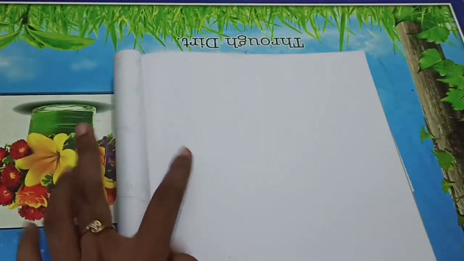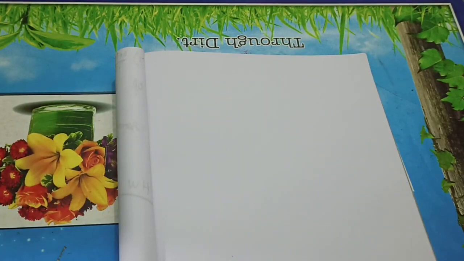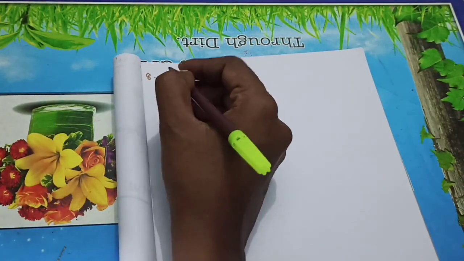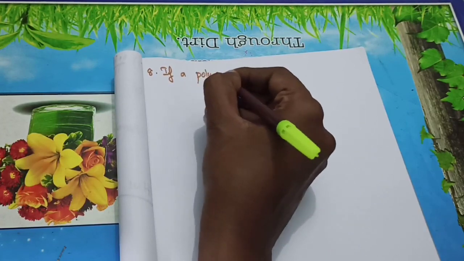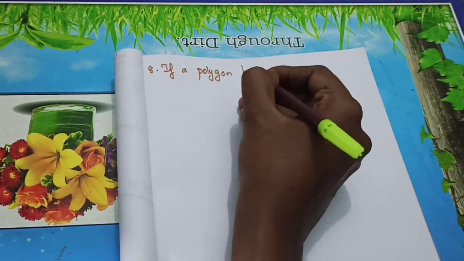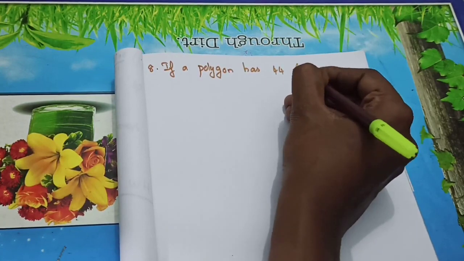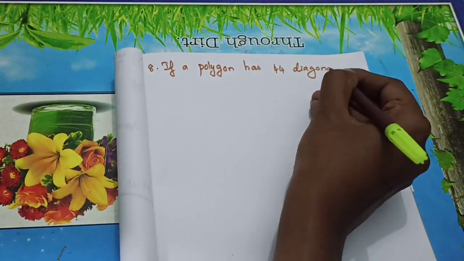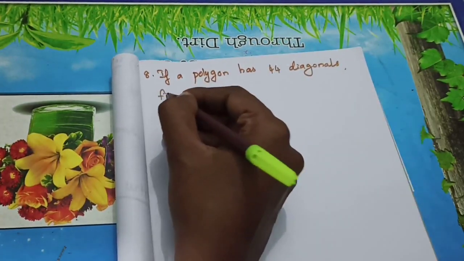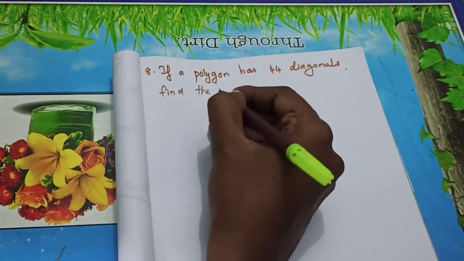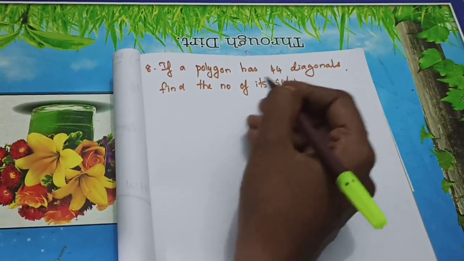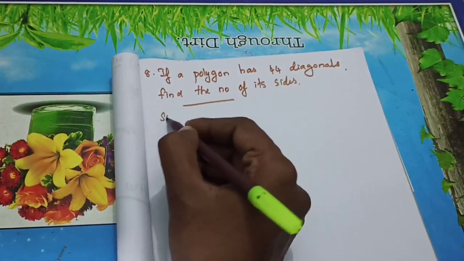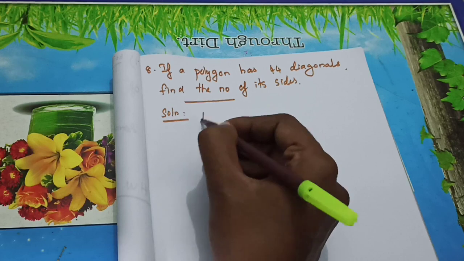Very, very important next one, a 3-mark question. Problem number 8. If a polygon has 44 diagonals, find the number of its sides. Very, very important problem. So how many diagonals did they say? 44 diagonals. Is it right?